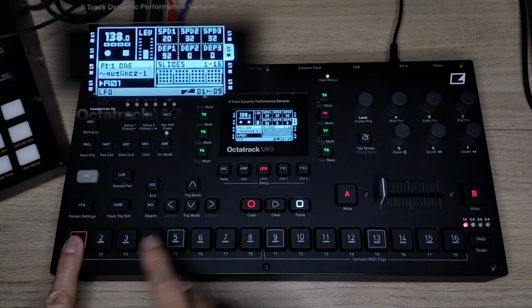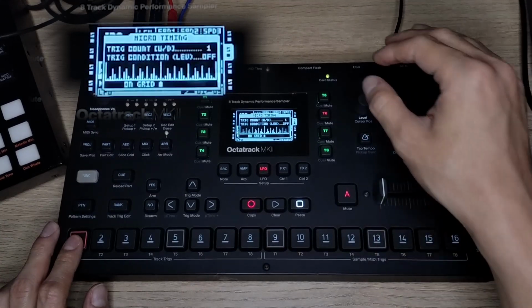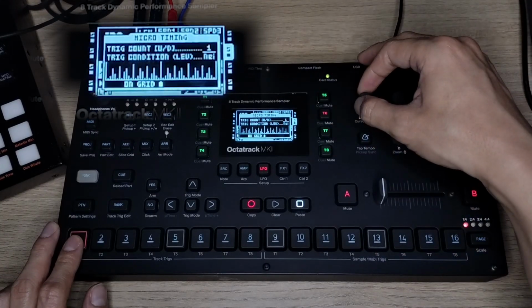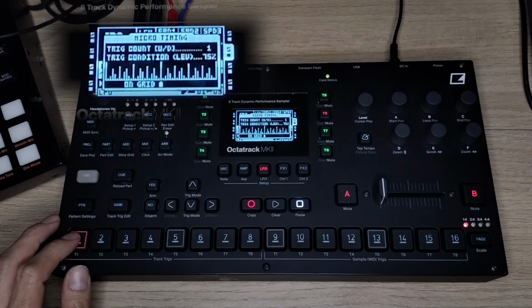I will hit the trigger, just hit the left arrow, and I will go with a 70% chance of it being played.